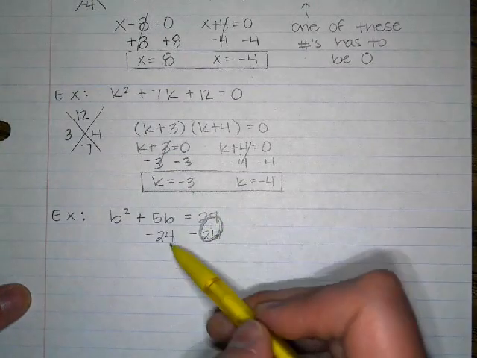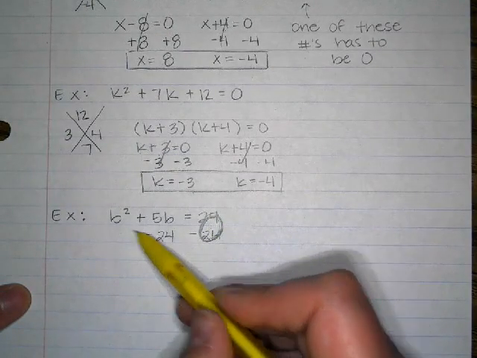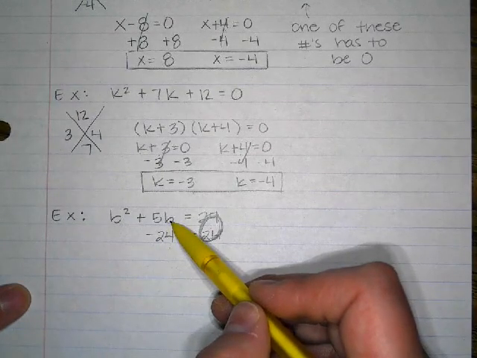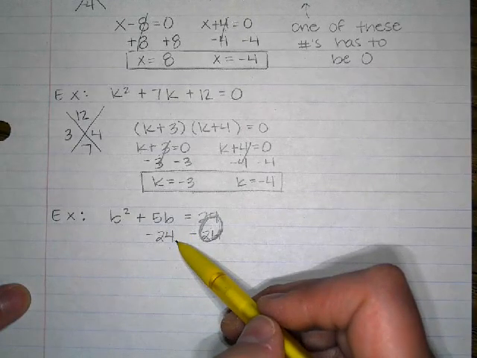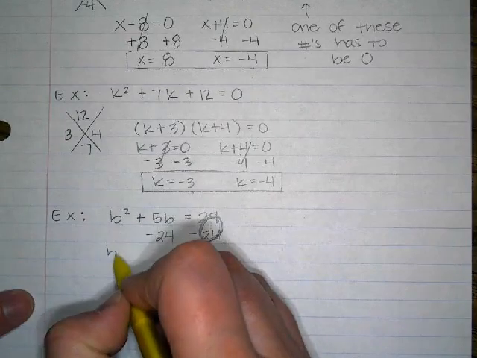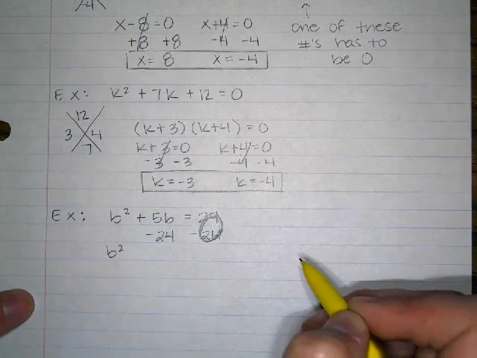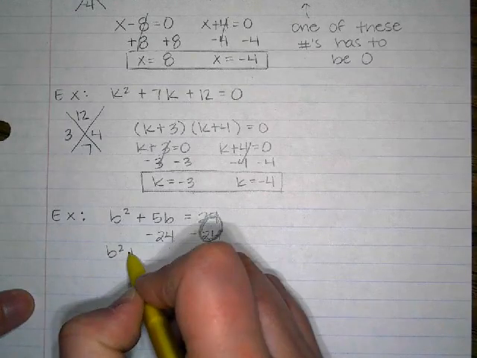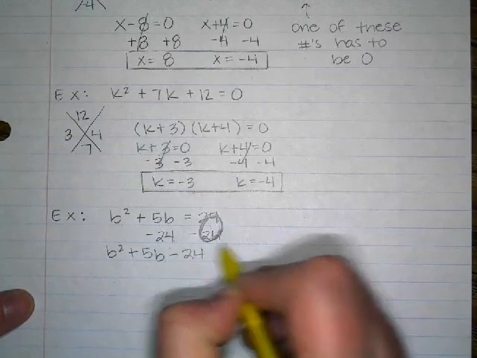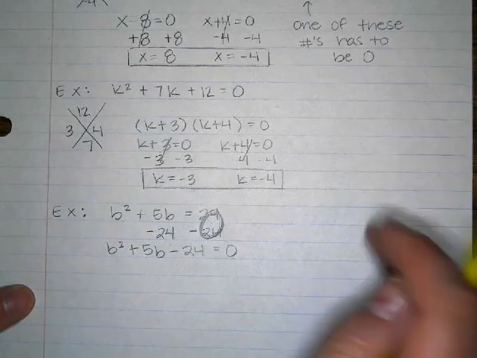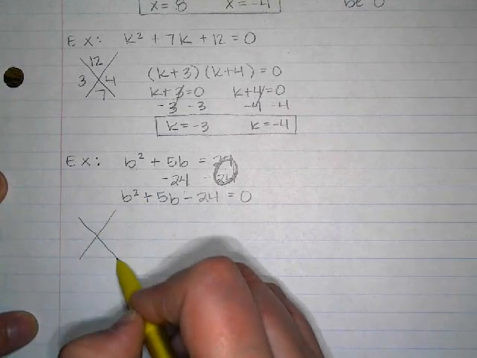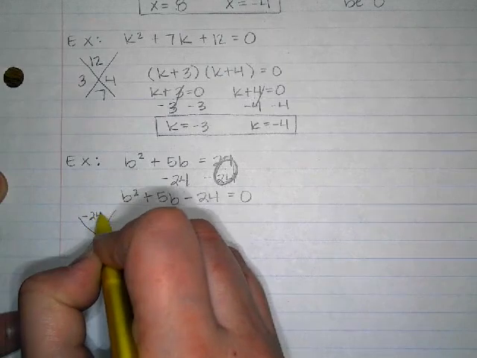Can the 24 subtract from the b squared or subtract from the 5b? No. How do you know it can't subtract from those? Doesn't have a b on it. Okay, so I'm going to write b squared, and then what should I write? Okay, b squared plus 5b minus 24 equals 0. And then you're going to see what multiplies to be negative 24 and what adds to 5.